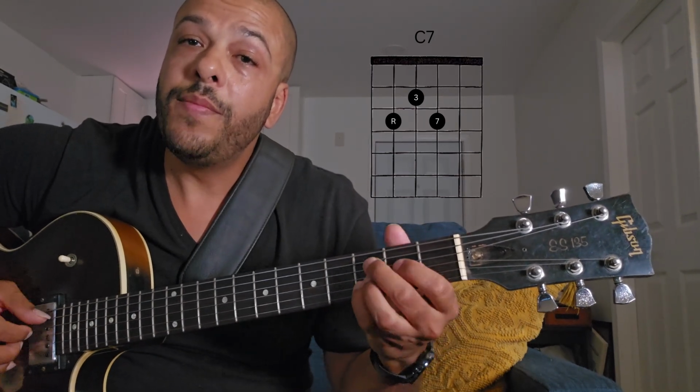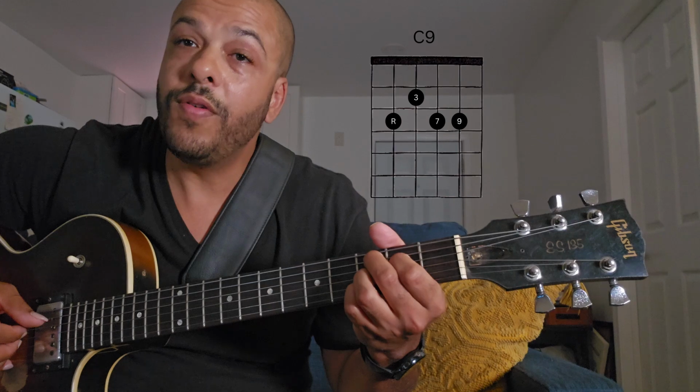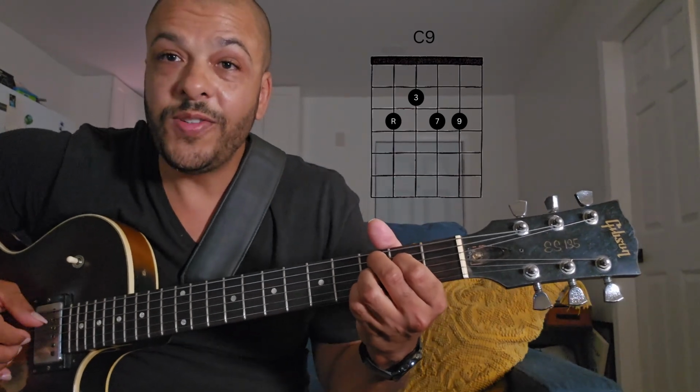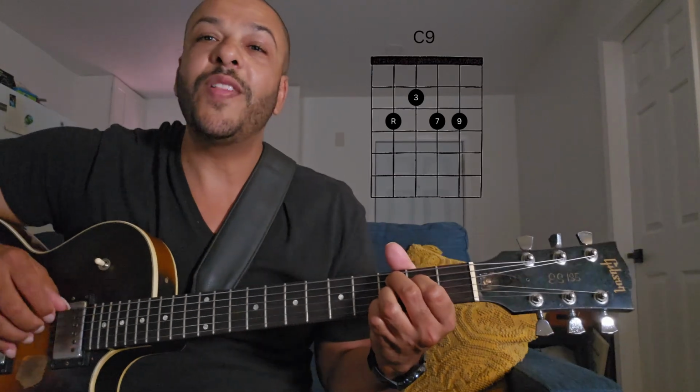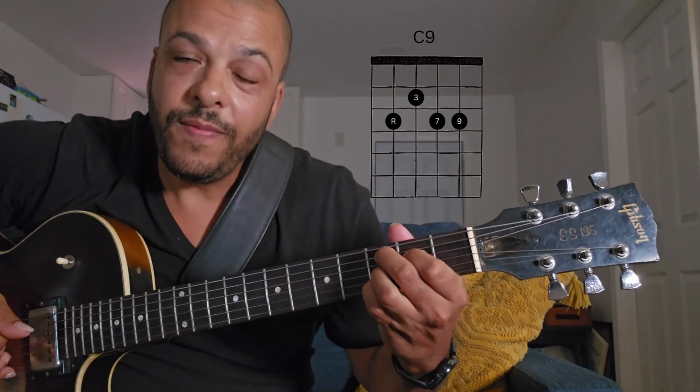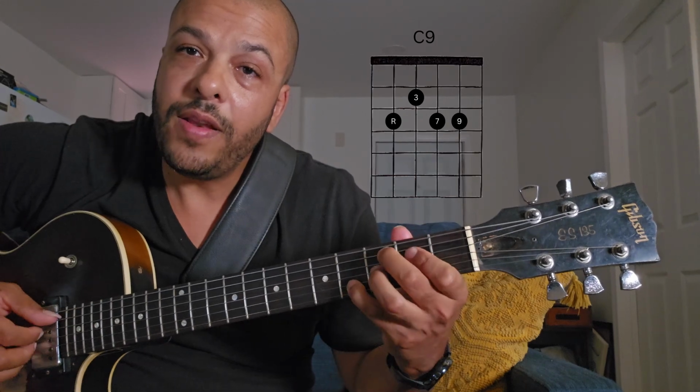Now we can grab that same 9, make a 9th chord. Now that 9 can be altered too, so sometimes you'll see like C7 sharp 9, C7 flat 9, and you're like, oh my god, what do I do here? So you got your 9 chord here. If you raise it up a fret, it becomes a sharp 9.